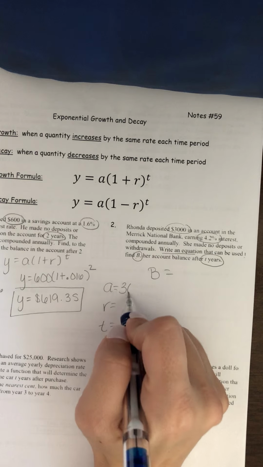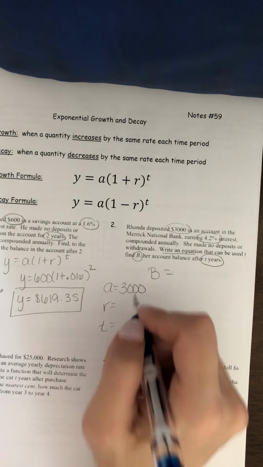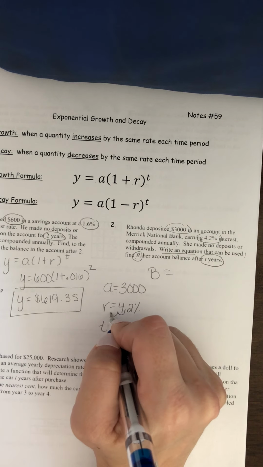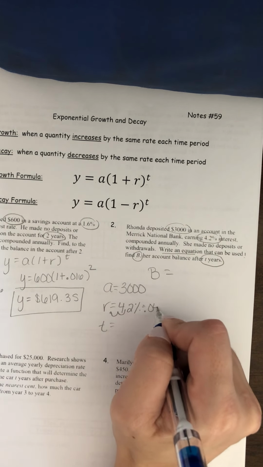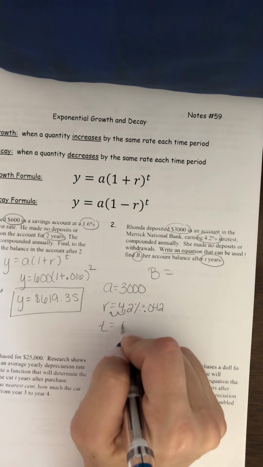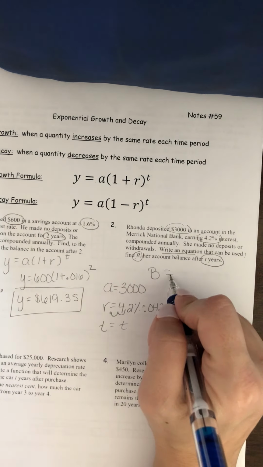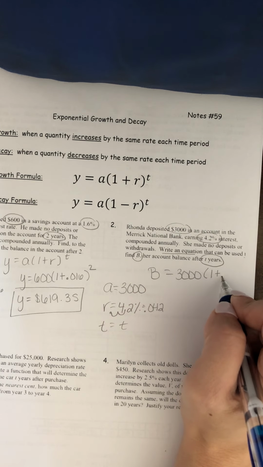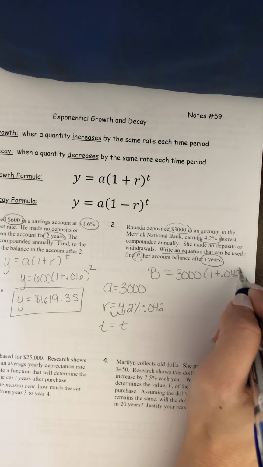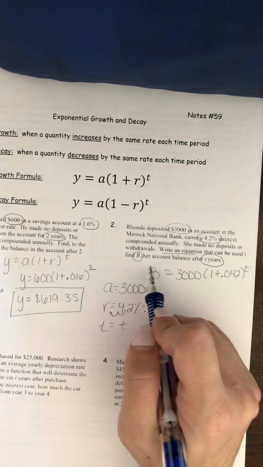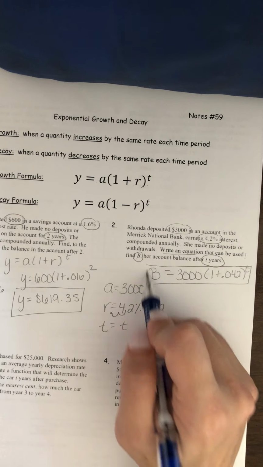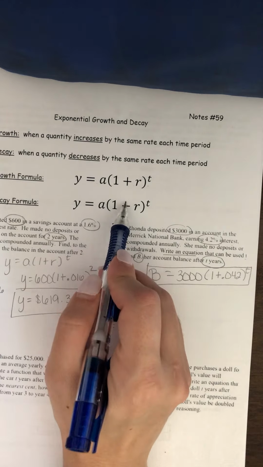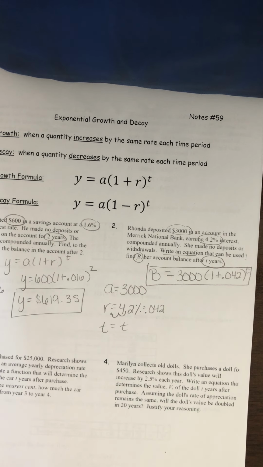So the initial amount that we're putting in the bank is $3,000. The rate is 4.2%. Again, remember, be careful when we move this over. It's 0.042. And our time is just T still. So we're going to say B equals 3,000 times 1 plus 0.042 raised to the T. I could have written out my equation to start. I should have, but I forgot to. But it's not wrong if you don't. I just like if you guys write your initial equation so that way you know what you're substituting in for.